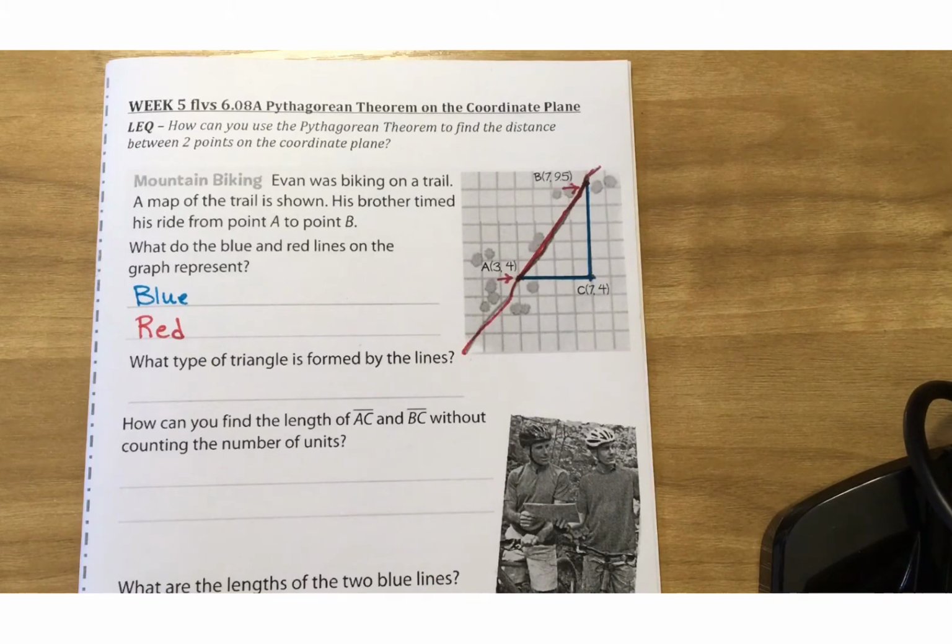Hi, it's week 5 of Florida Virtual 6.08a, Pythagorean Theorem on the coordinate plane. We're looking at how you can use the Pythagorean Theorem to find the distance between 2 points on the coordinate plane. So the first example here is a mountain bike problem.